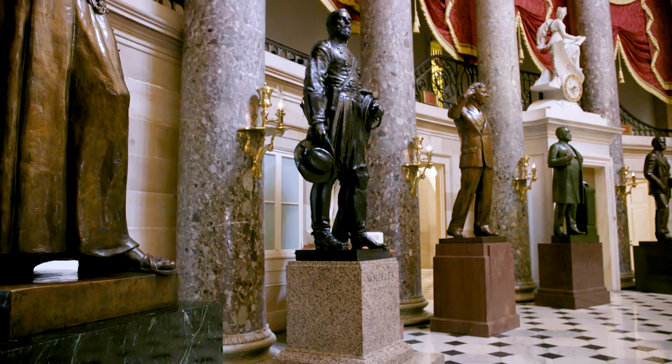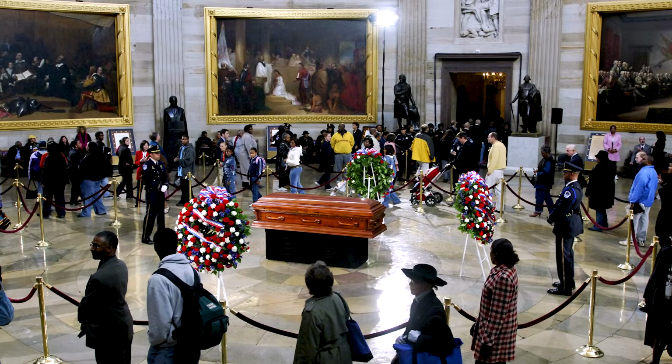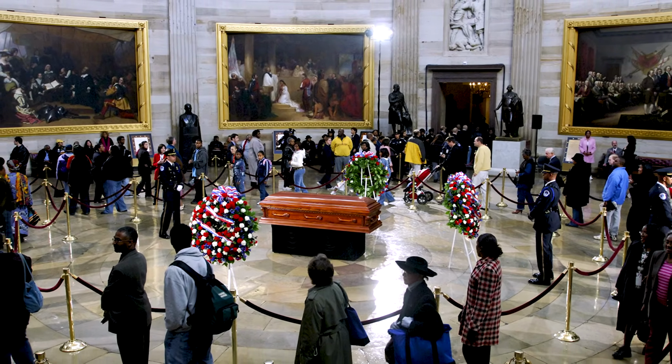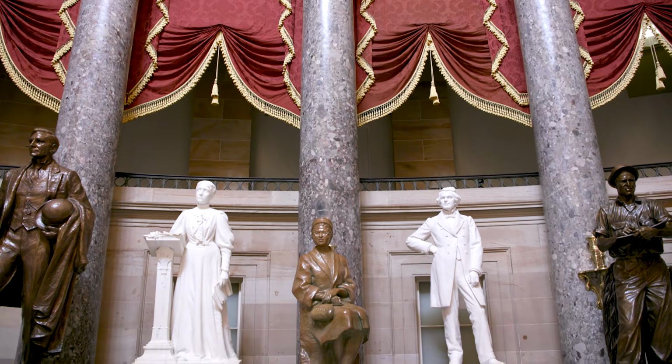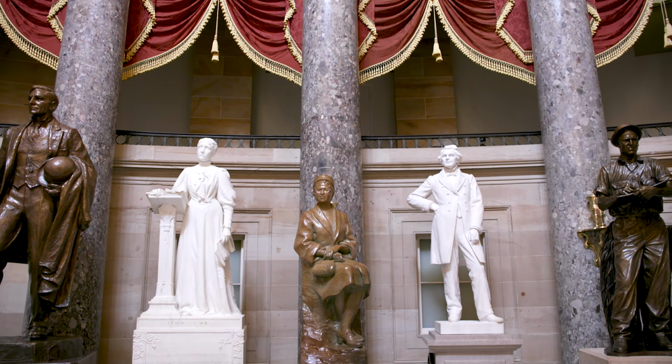Of the 36 statues at our eye level, there is one that has not been given by a state, a statue of Rosa Parks. Commissioned by Congress in 2005, just after she passed away, she was the first woman to lie in honor in the Rotunda, honoring her for her lifelong work for civil rights and social justice. The statue was the first full-length statue commissioned by Congress since 1873.